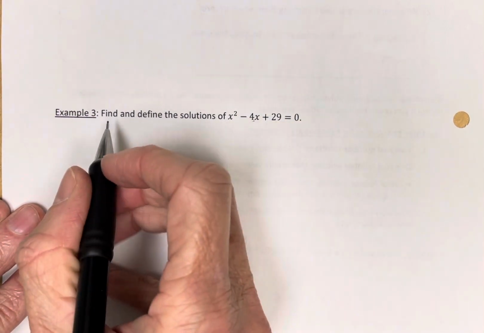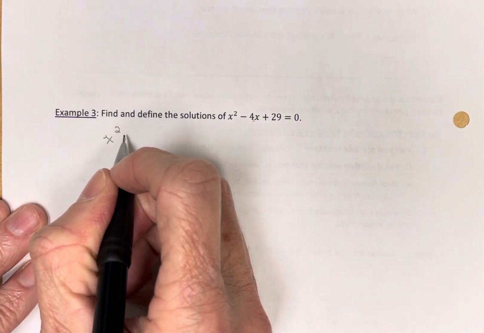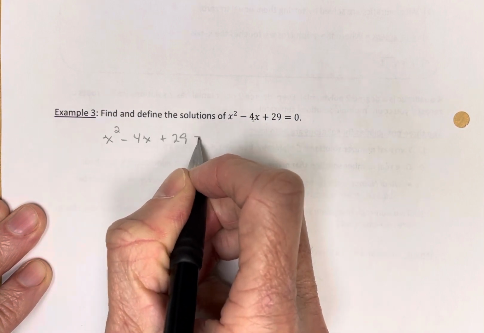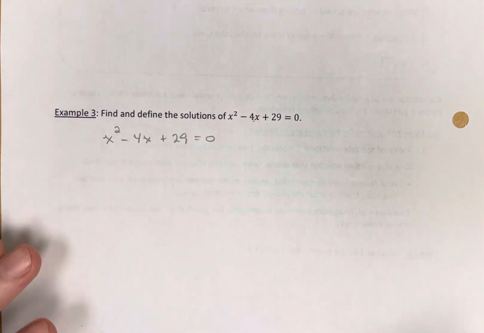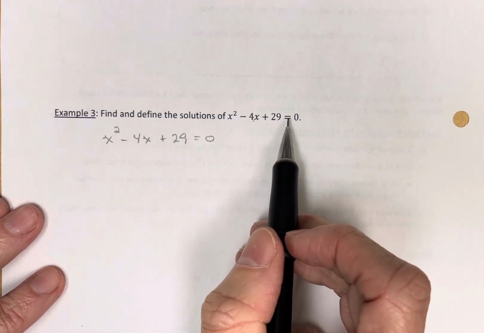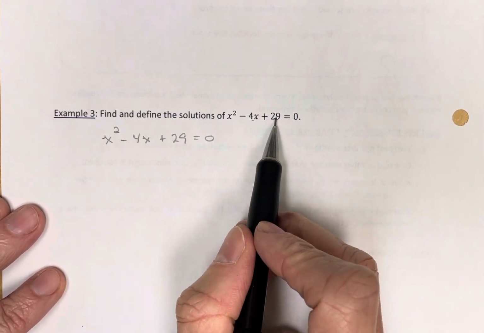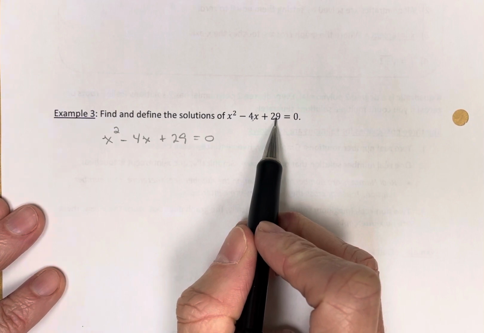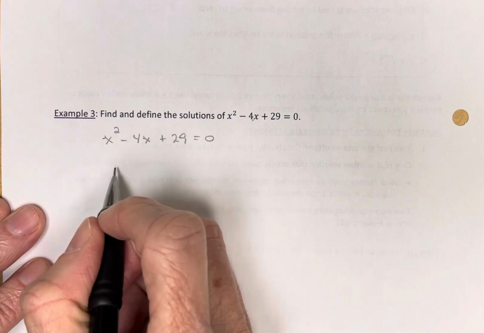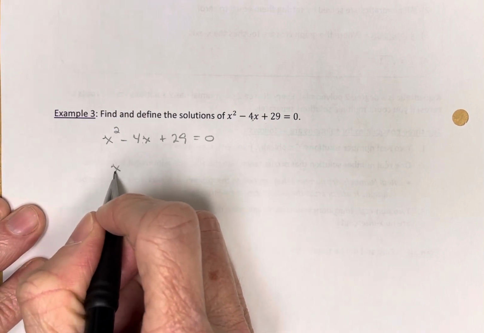Okay, that's already set equal to 0. I'm just going to write it again. Okay, so this one, I happen to know it is not factorable. But you could try, 29. Unfortunately, 29 is a prime number. There's no way to factor 29 to get a 4 out of that. So let's use our quadratic formula.